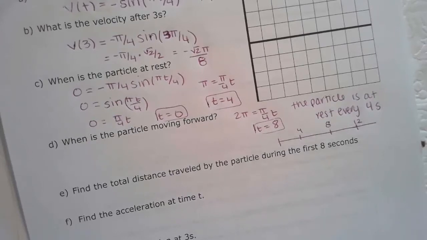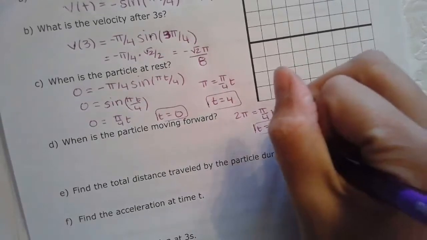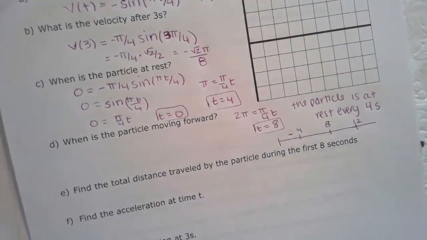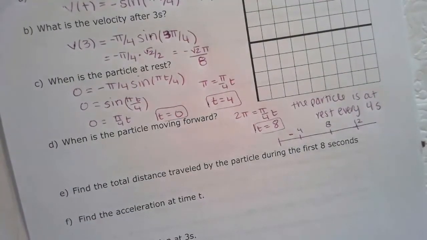So that's negative pi fourths times the sine of 2 pi fourths, or pi halves. Well, the sine of pi halves is positive 1, but then it's times a negative pi fourths, so it's negative.